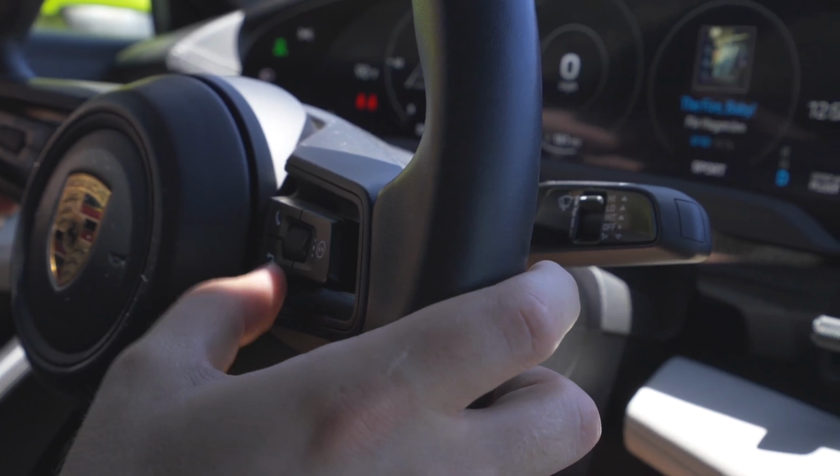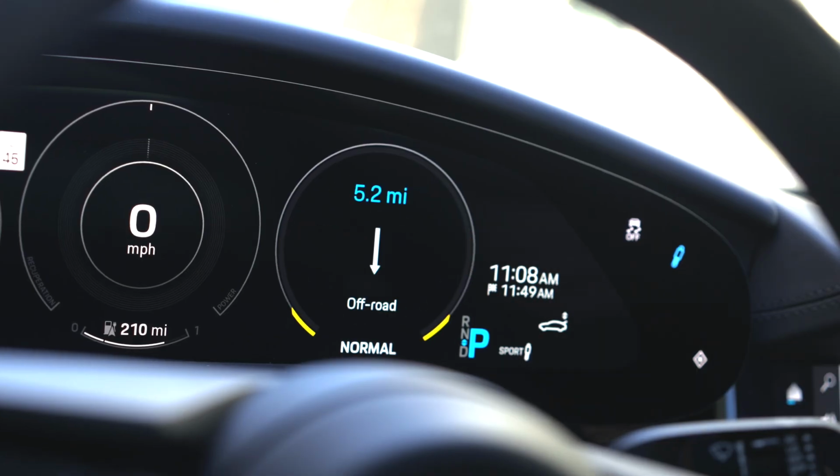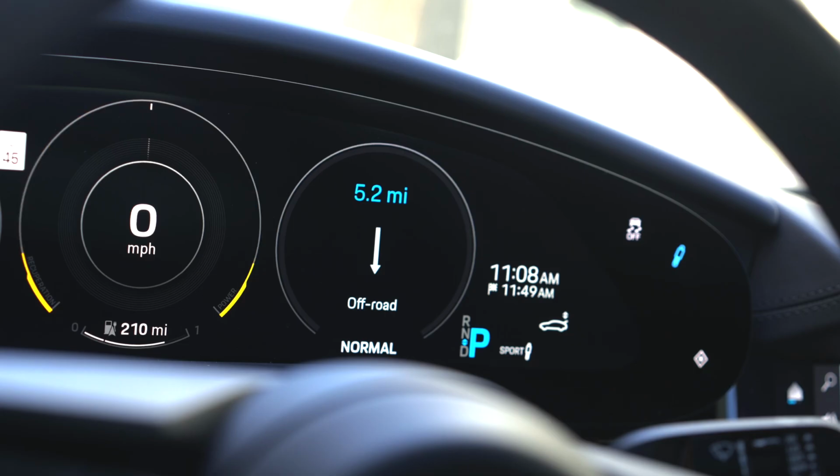And so we have media, we have trip information there, and then we have navigation. So here it's going to tell us where we go. And apparently we have to off-road to get there. So in order to get out of that, we press the right button on the steering wheel and we get to the center. So here, you can choose the power meter, whether we want that on or off.